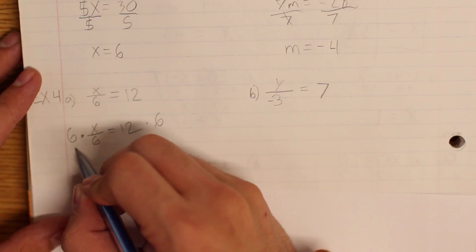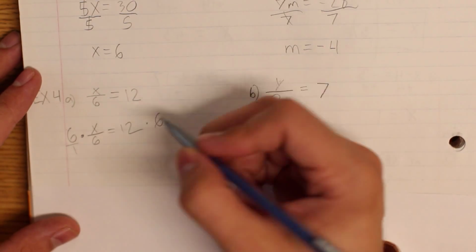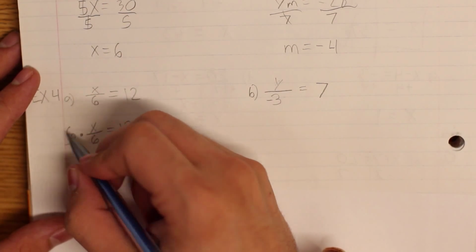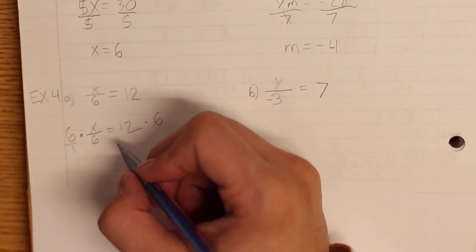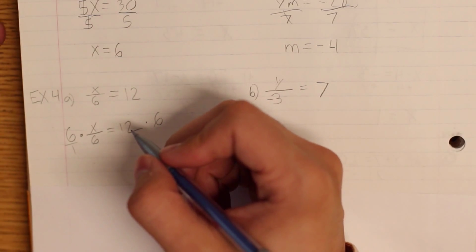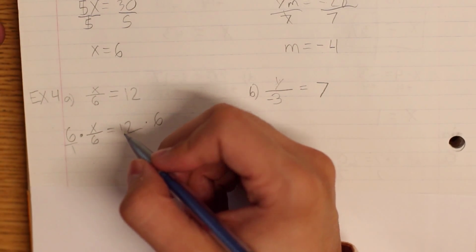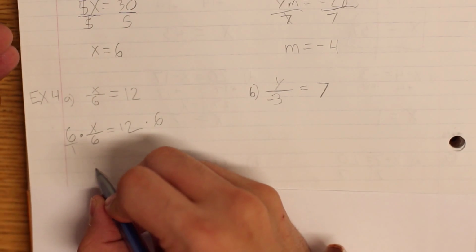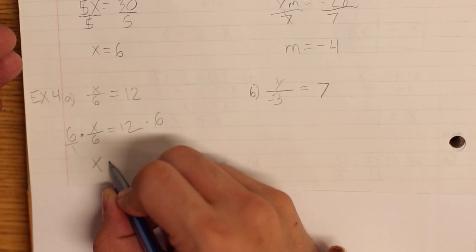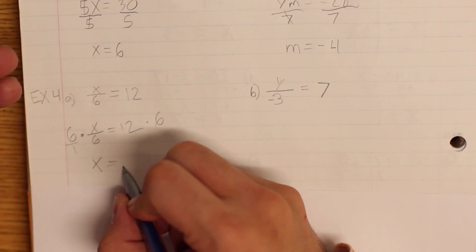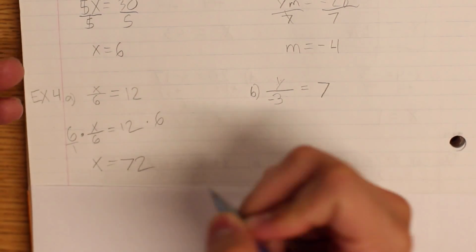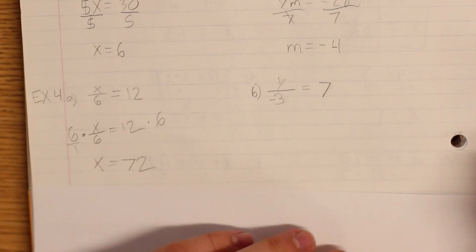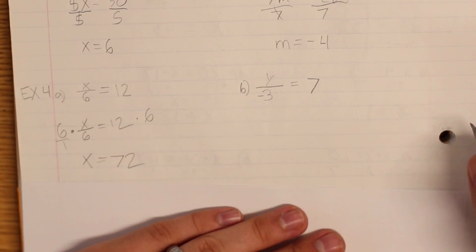Remember, if we make our fraction like this and we cross reduce, that's going to reduce to a 1, that's going to reduce to a 1. So you're left with just x over 1. Well, x over 1 is just x. And 12 times 6 is 72. And there's our answer.